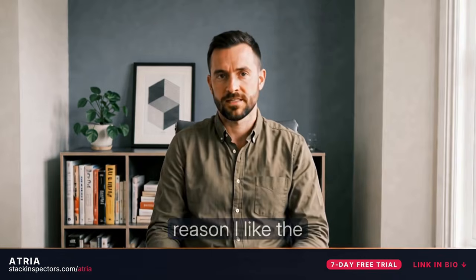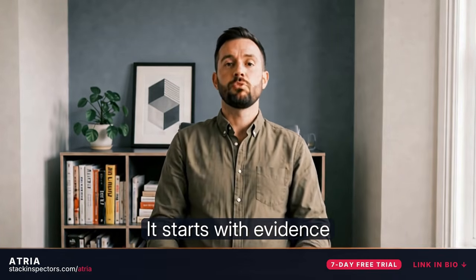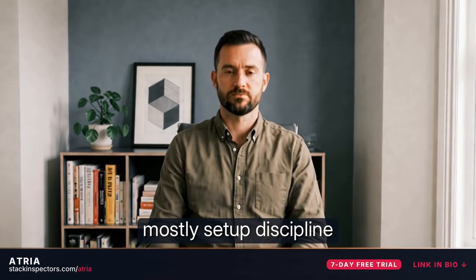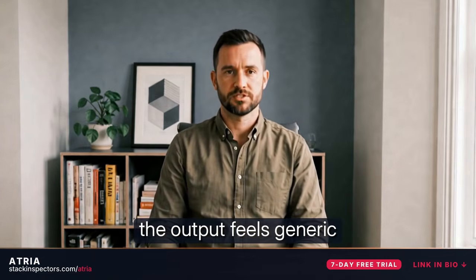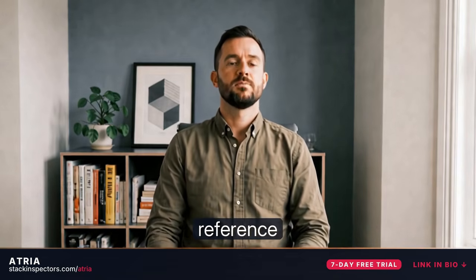That workflow is the reason I like the product. It is not trying to make you clever from a blank box. It starts with evidence, makes you define the brand translation, and gives you variants to test. The learning curve is mostly setup discipline. If you rush the profile, the output feels generic. If you feed it real positioning, real audience language, and a real competitor reference, the first pass becomes something you can react to.